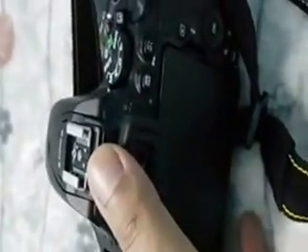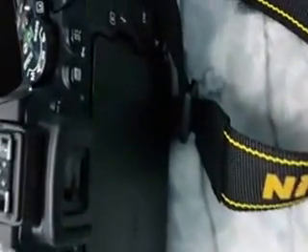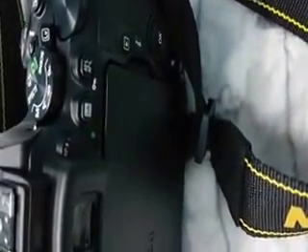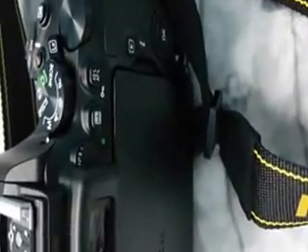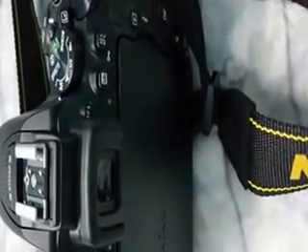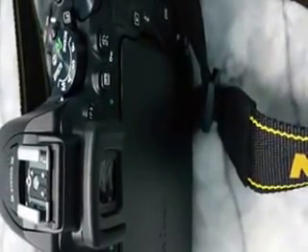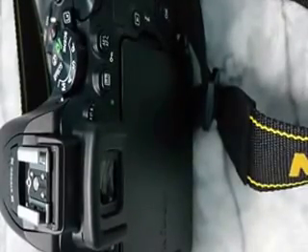It also has infrared connectivity. So if you have an infrared remote, you can mount this camera onto the tripod and take pictures from an infrared remote. Its lens mount is F mount. So if you're buying a lens for the Nikon cameras, do check the mount of the lens. Nikon cameras have F mount.